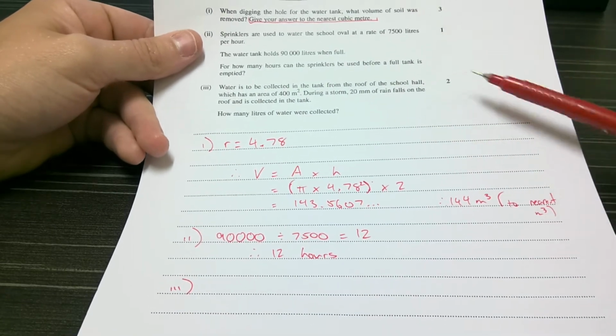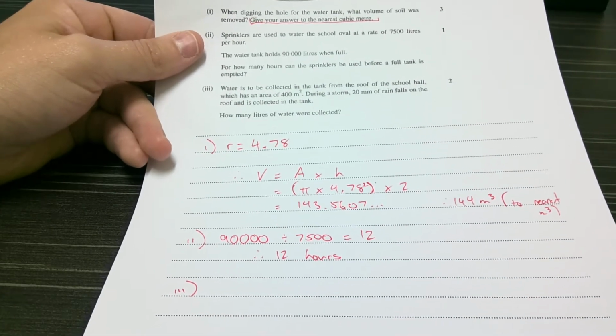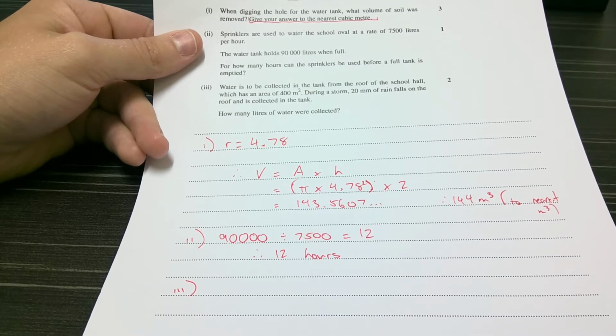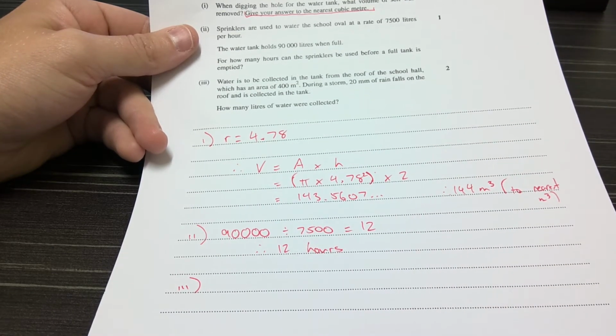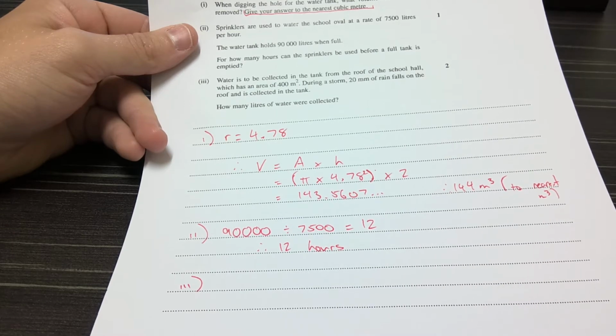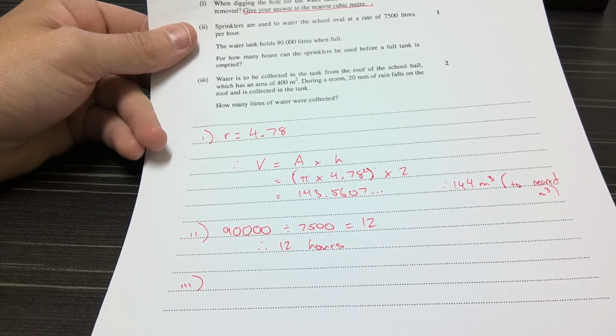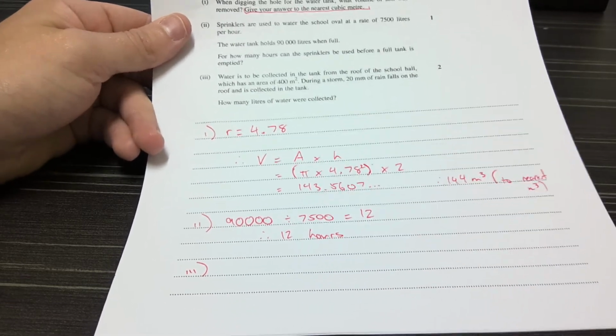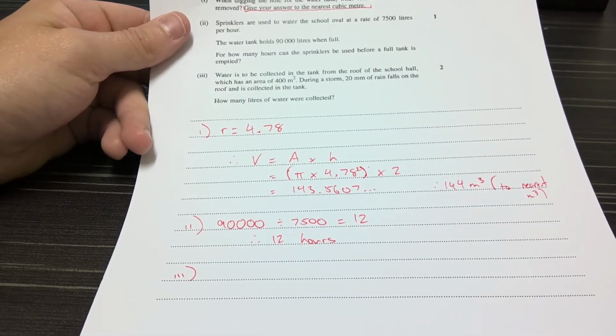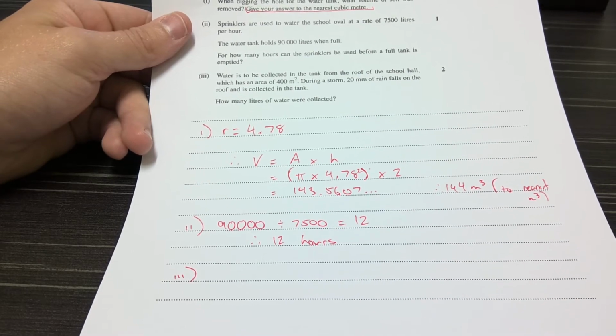And then lastly, 2 marks. Water is to be collected in the tank from the roof of the school hall, which is an area of 400 meters squared. During a storm, 20 millimeters of rain falls on the roof and water is collected in the tank. How many liters of water was collected? So this is a question that I want to focus on because it does come up quite regularly, particularly it's talking about catching water on a roof or something.